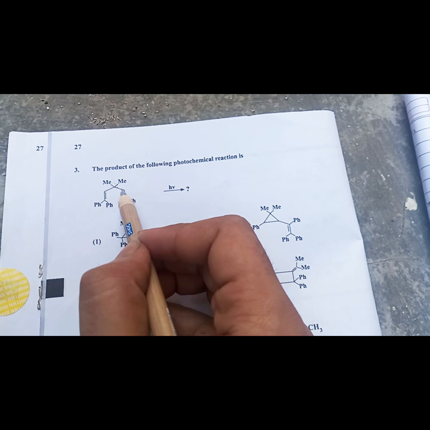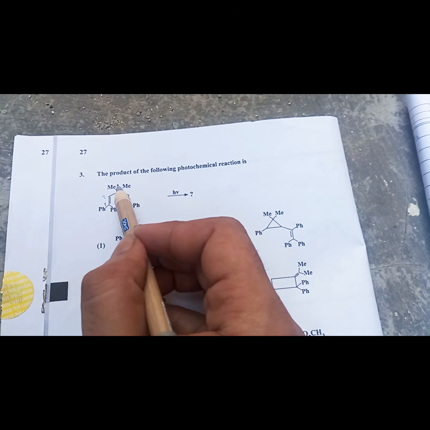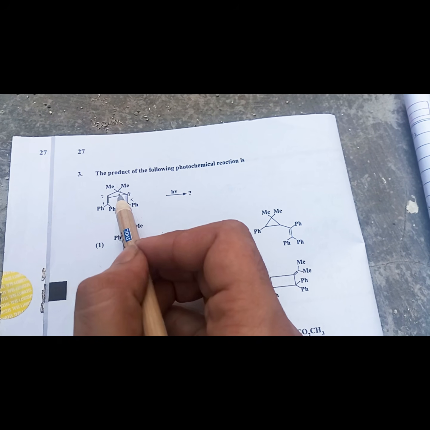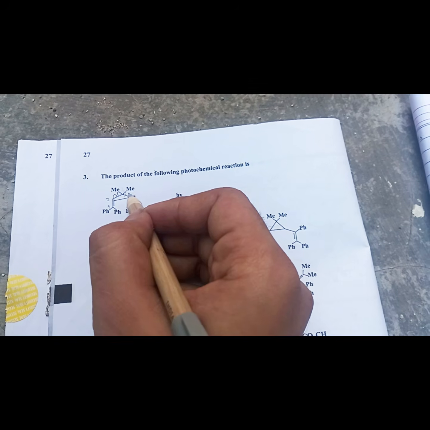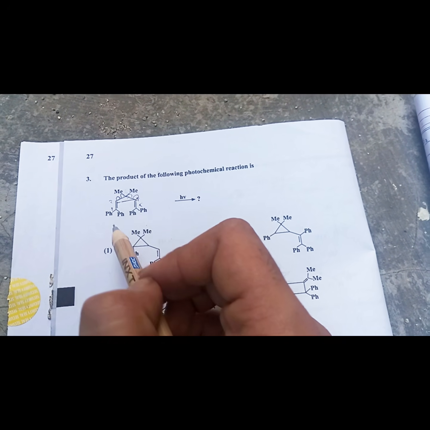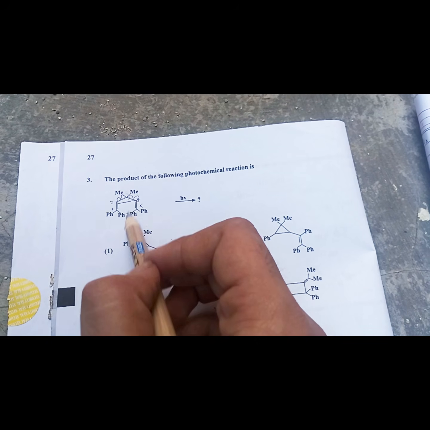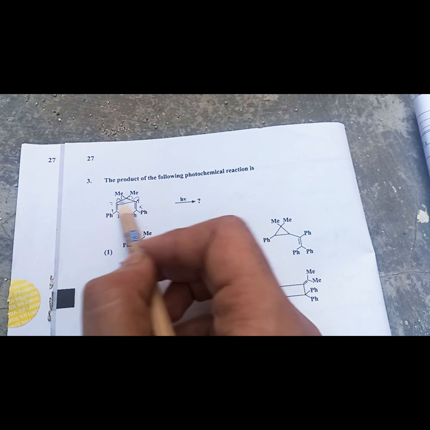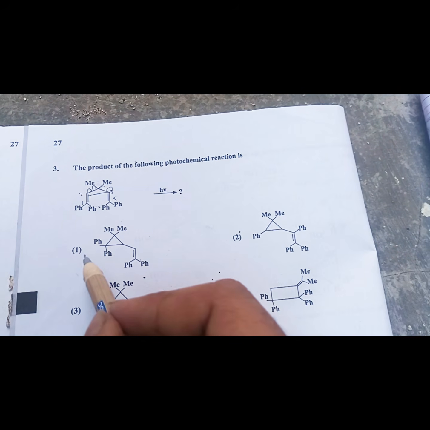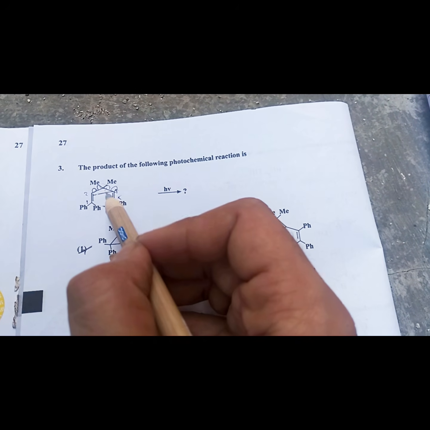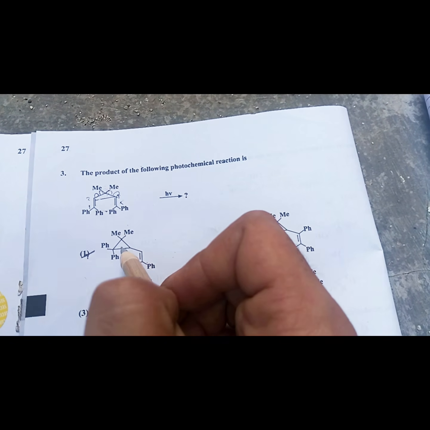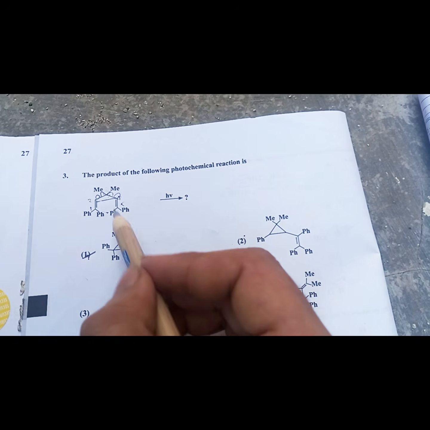Breakage of these 2 takes place, and joining of 2 and 4. Homolytic cleavage takes place, since both sides are symmetrical, so any type of cleavage can be observed. The answer is 1, since cleavage takes place and a 3-membered ring forms, and a similar process takes place here.